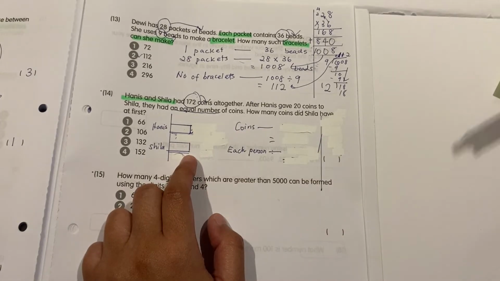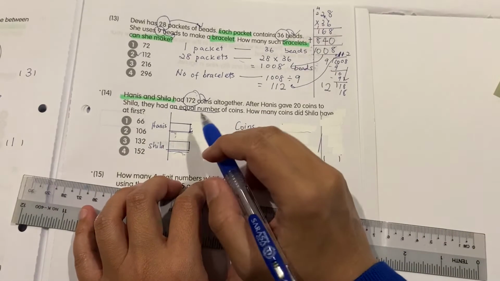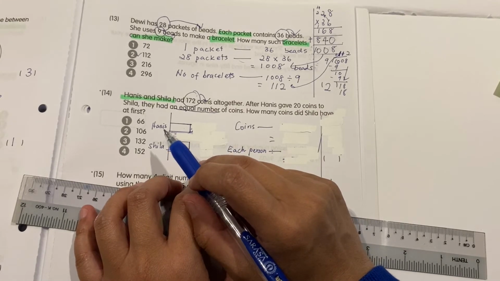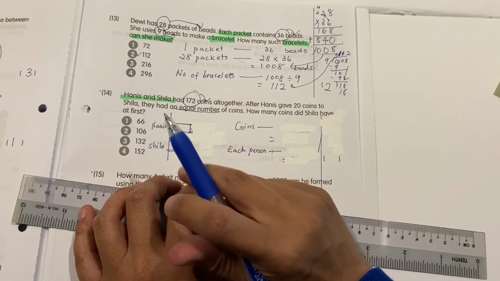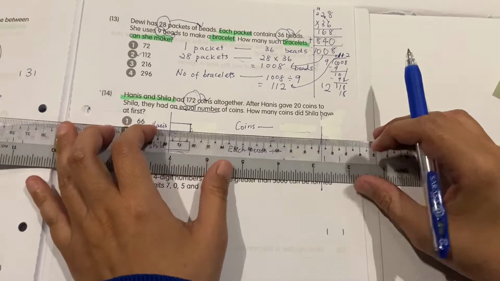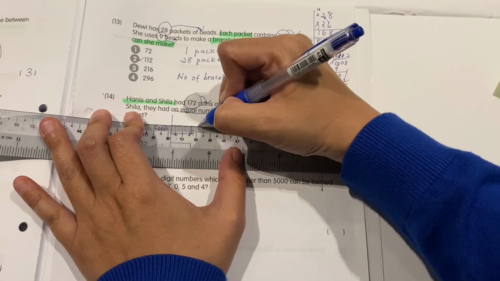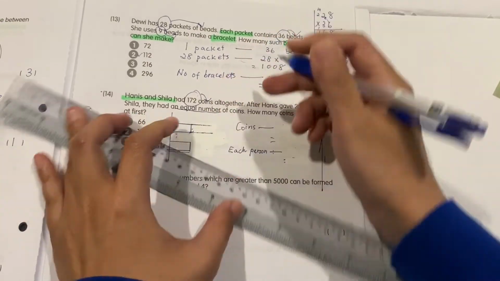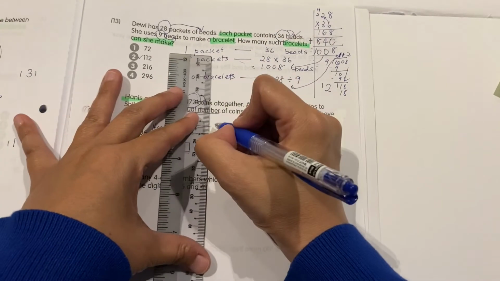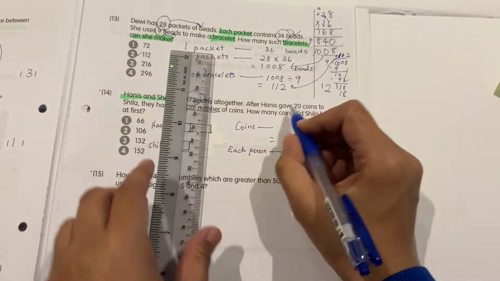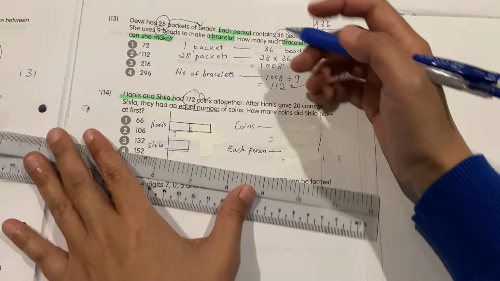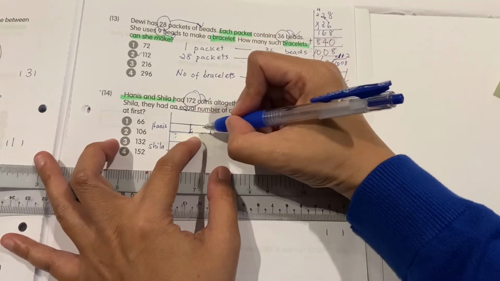Okay, so now in order for Hanis to give to Sheila, that means Hanis will have more than Sheila. Agree? So what we do is we draw the more for Hanis, because Hanis is the one who has more, that's why she can give 20 to Sheila. So this one here is the extra.